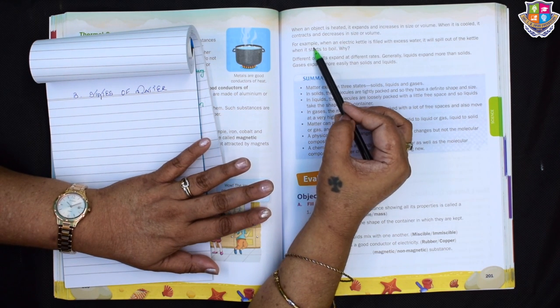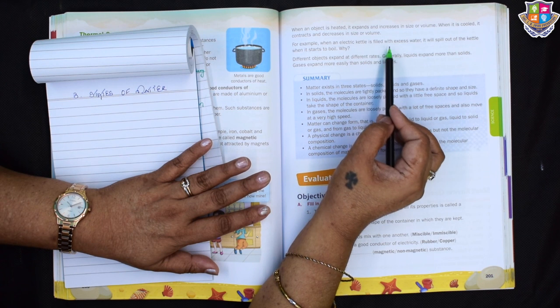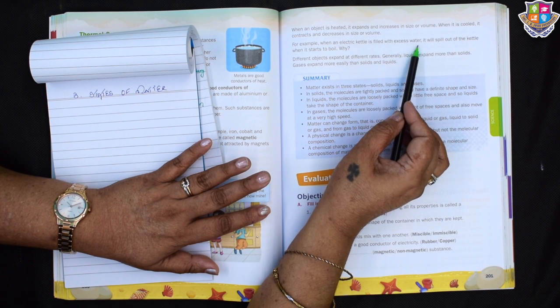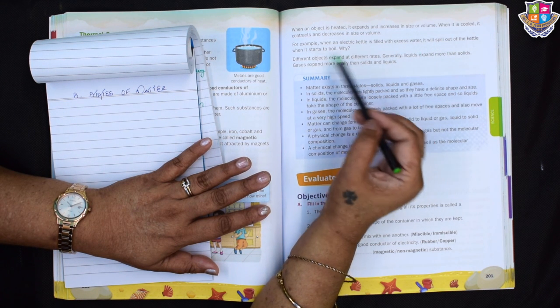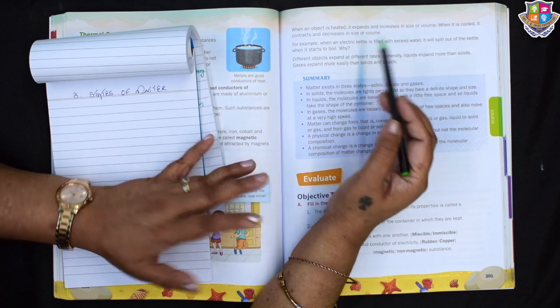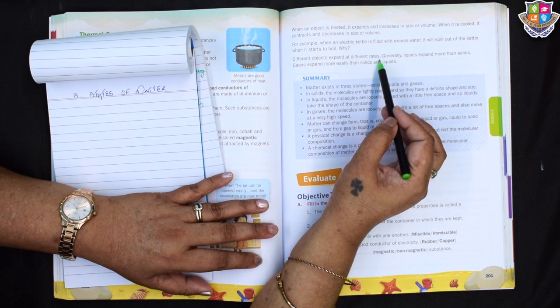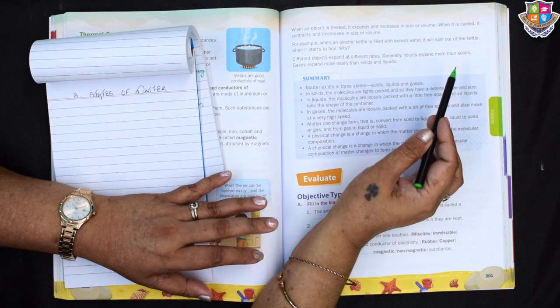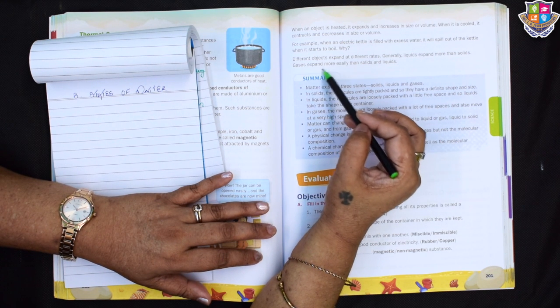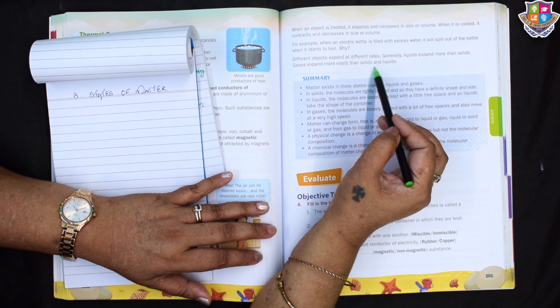For example, when an electric kettle is filled with excess water, it will spill out of the kettle when it starts to boil. Why? Different objects expand at different rates. Generally, liquids expand more than solids. Gases expand more easily than solids and liquids.